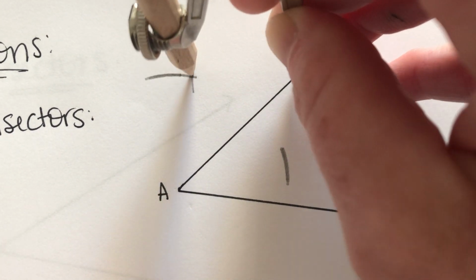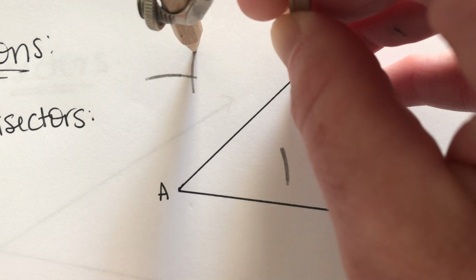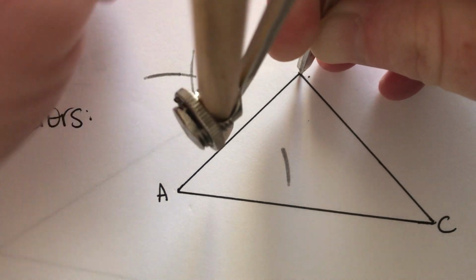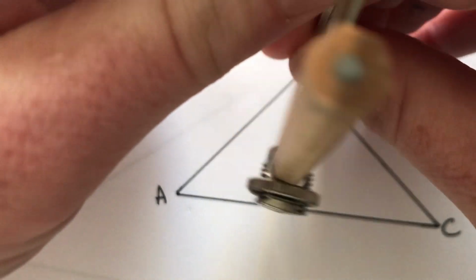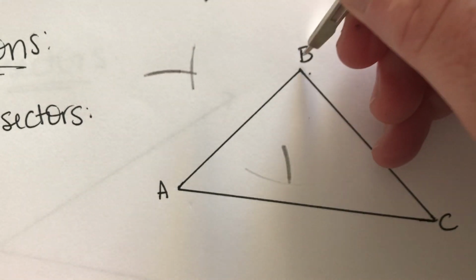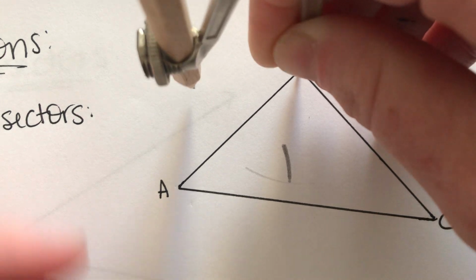And so I want to do the same thing. I want to draw an arc, a little tiny arc, and I want to draw one here. I want to try and figure out where they cross each other. That's my goal. Oh, did it open up more? No, that's right. It's kind of a weird shape.